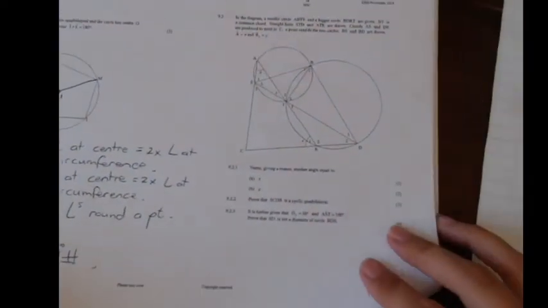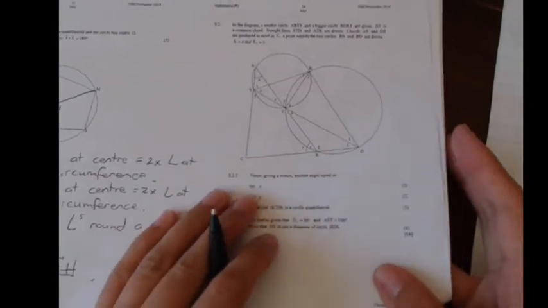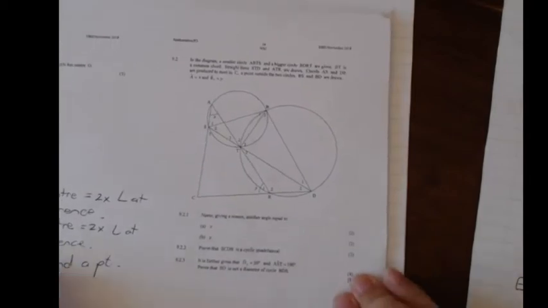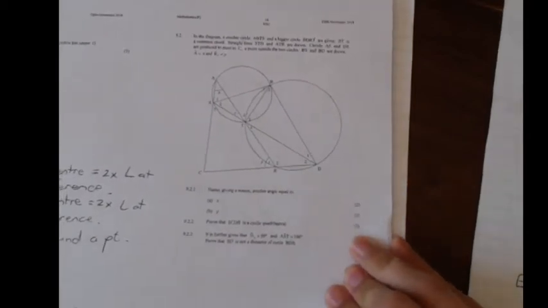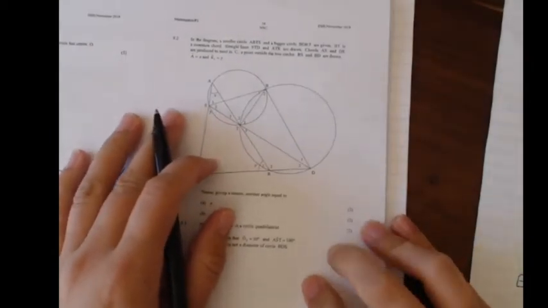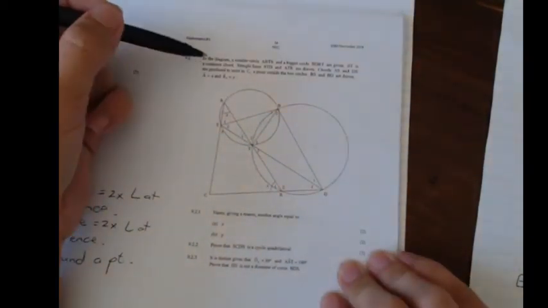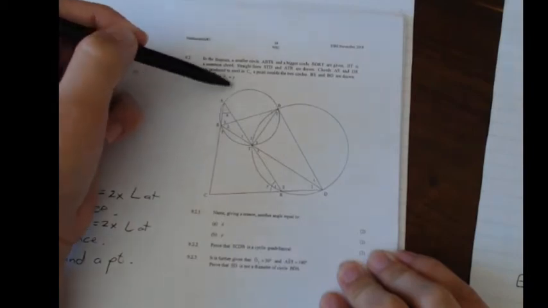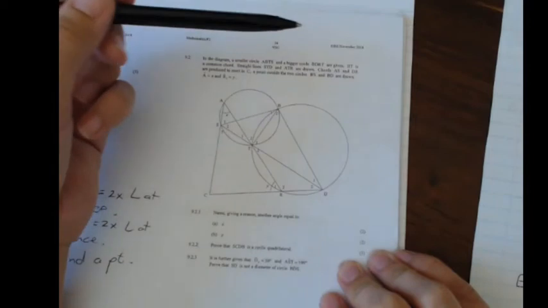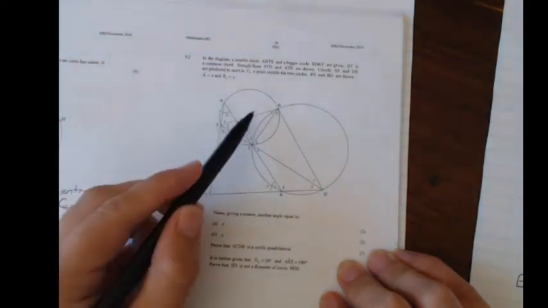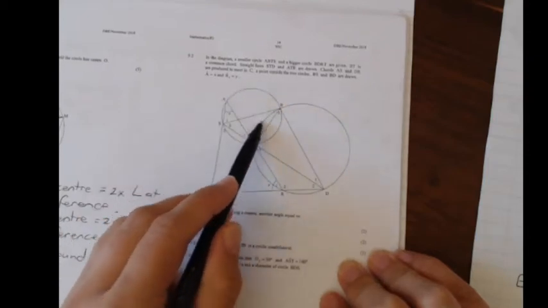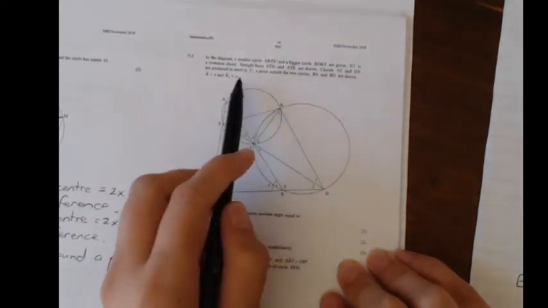Alright, then question 9.2, this looks insane. What do you do when a question looks insane? Don't just leave it and continue. Look at it. Maybe it's not that hard. In the diagram, a smaller circle ABT and a bigger circle BDRT are given. BT is a common chord.